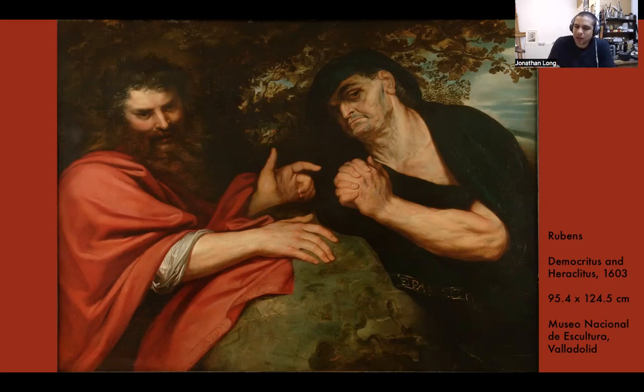This is the sort of thing that was becoming increasingly popular in Spain at this time as well. What's happening in this period, in the early 17th century, is that the merchant class was doing so well, and the urban educated classes were becoming increasingly literate and wanted to show their erudition.